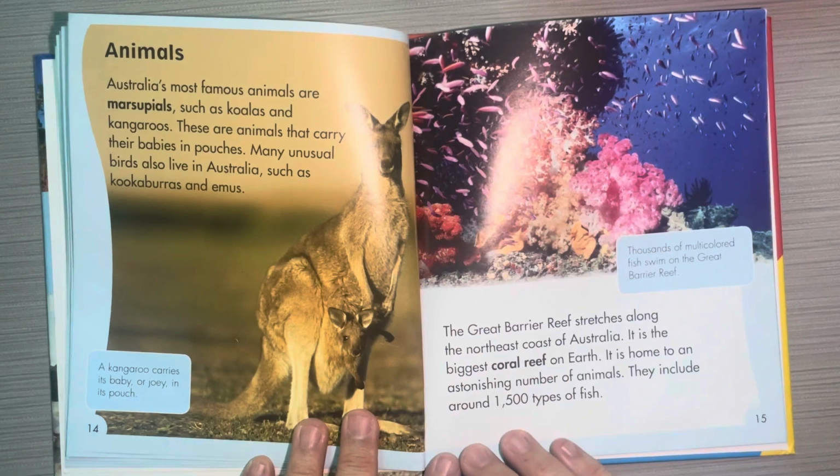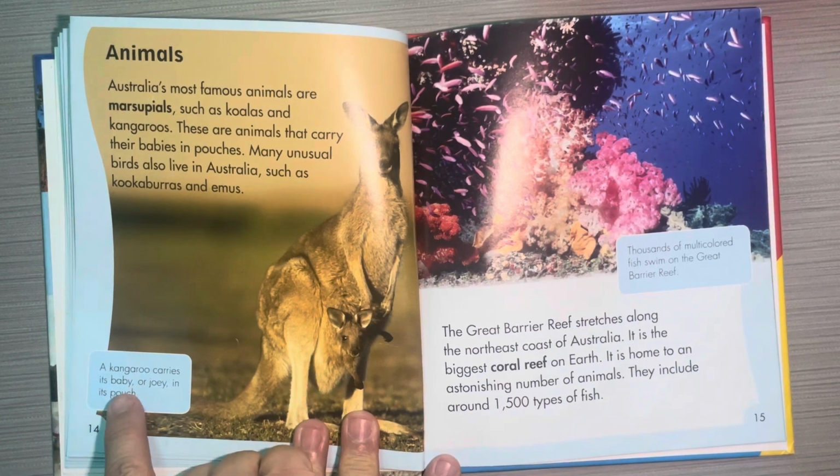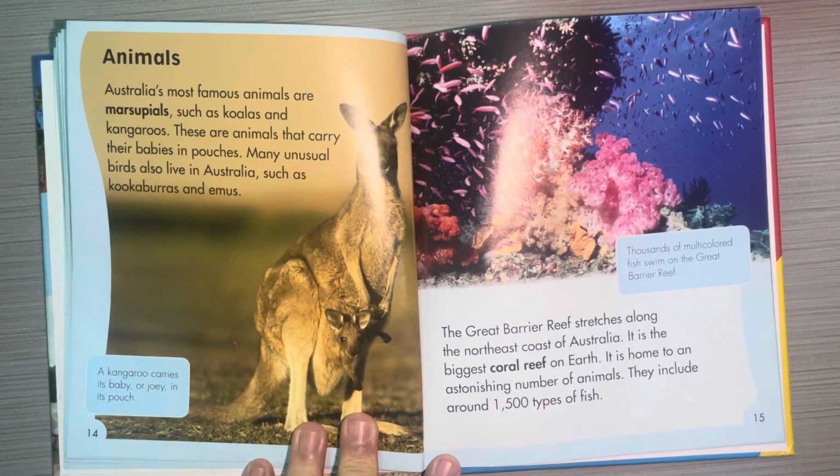Animals. Australia's most famous animals are marsupials, such as koalas and kangaroos. These are animals that carry their babies in pouches. Many unusual birds also live in Australia, such as kookaburras and emus. A kangaroo carries its baby, or joey, in its pouch.